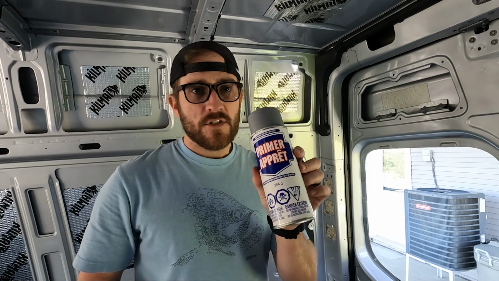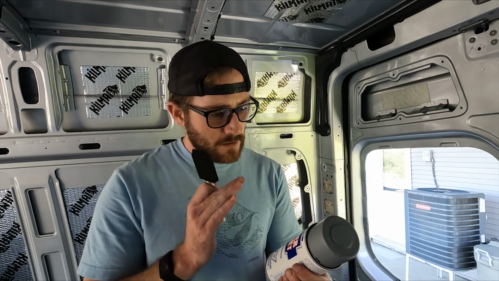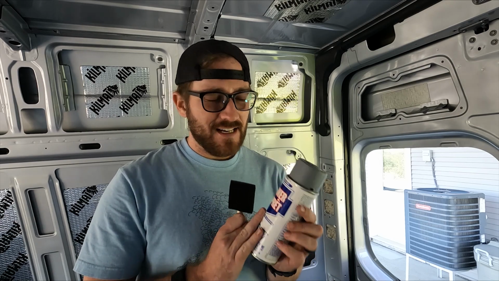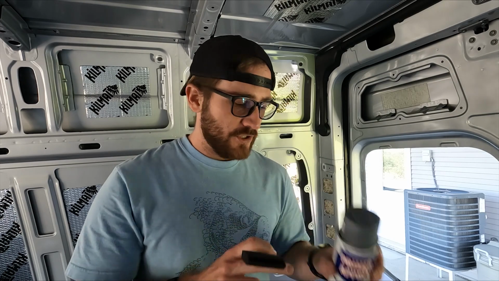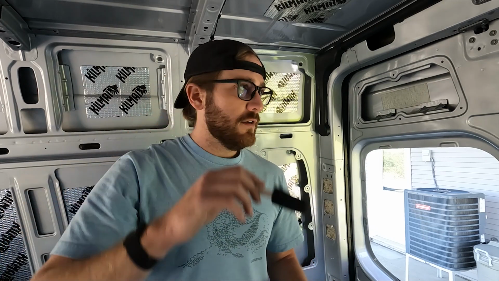Now it is a spray automotive primer. They had one that wasn't in a spray, it was in like a little tub, but it was a lot more money. This is the same stuff, so what I'm going to do is actually spray it on a piece of cardboard and then just dab it along the rails here. So that's basically all there is to this stage.